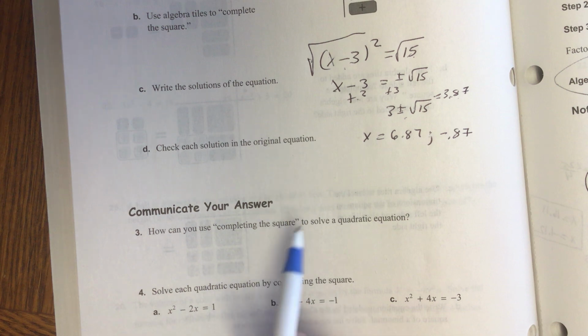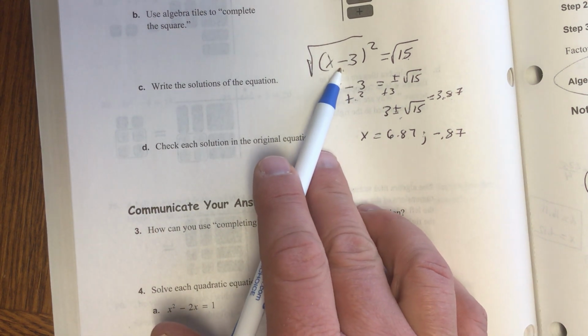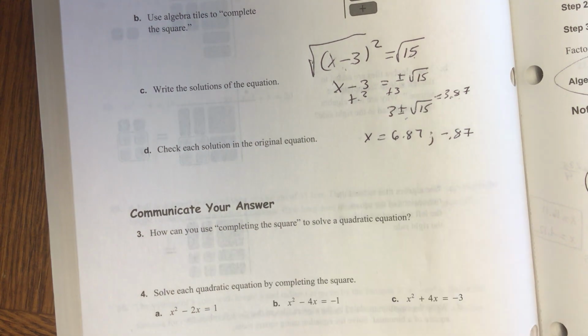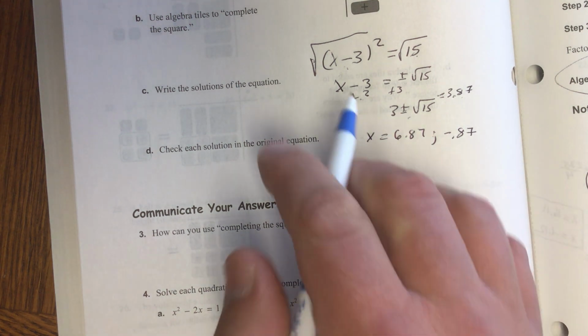So today we're going to start out with standard form. We're going to get a parenthesis squared so that we can square root both sides to solve this. I'll show you how we do that. We do that by what we call completing the square. Your goal is to get a perfect square trinomial over here.